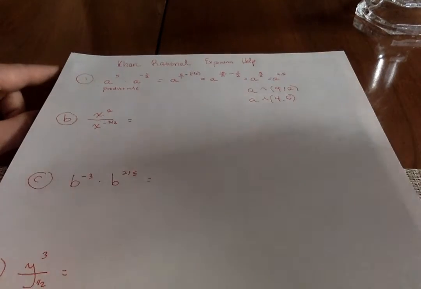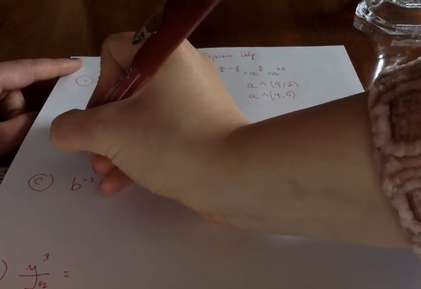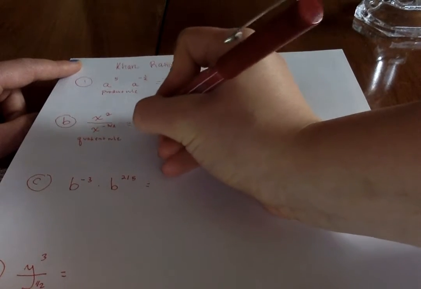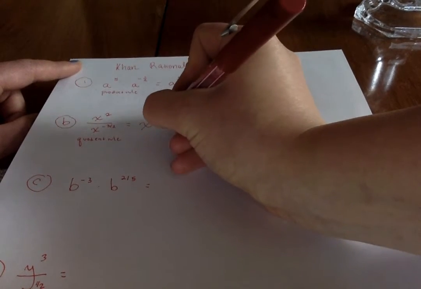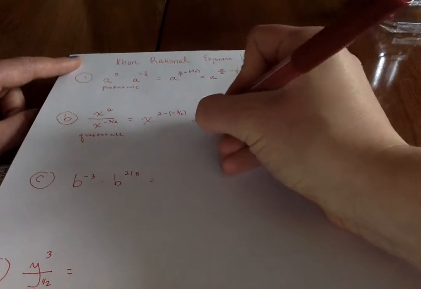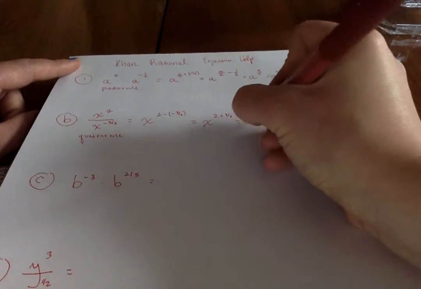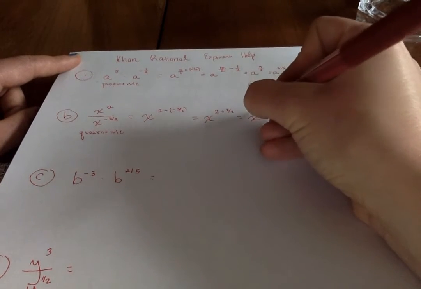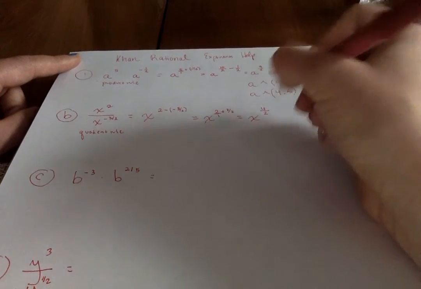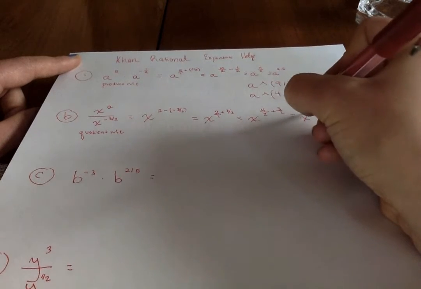Now for the second one, we are dividing, so it's the quotient rule, and that means we need to subtract the exponents. So this becomes x to the 2 minus negative 3 over 2. Well, minus a negative becomes positive. So it's 2 plus 3 over 2. I need to change 2 so it has a denominator of 2. So 2 is 4 over 2, because 2 over 1 times 2 over 2 becomes 4 over 2, plus 3 over 2, and that gives me x to the 7 over 2.